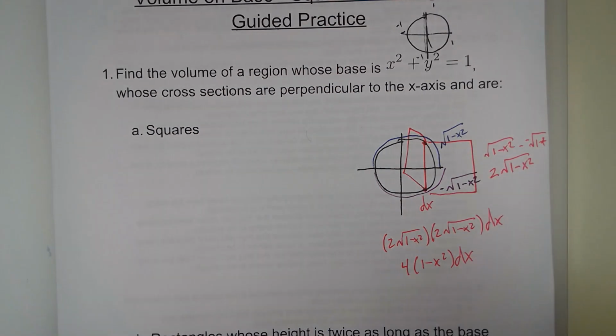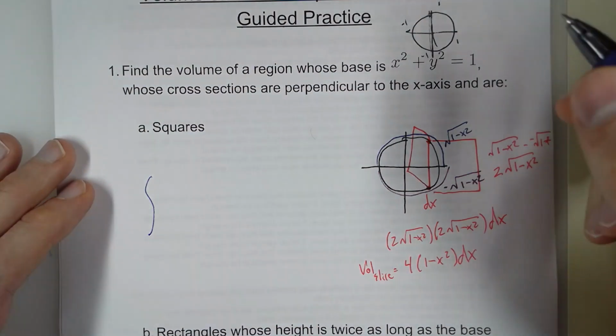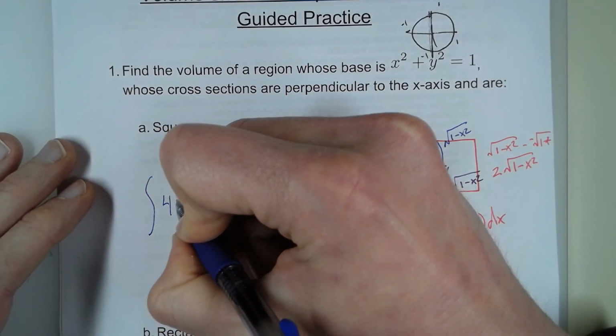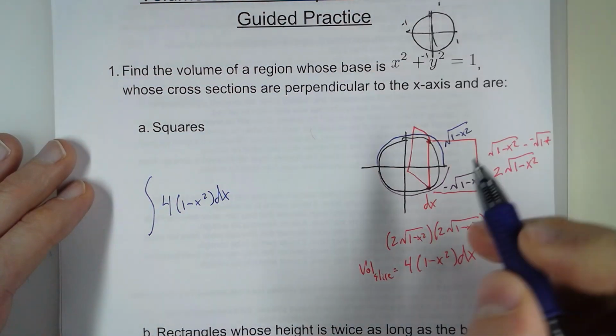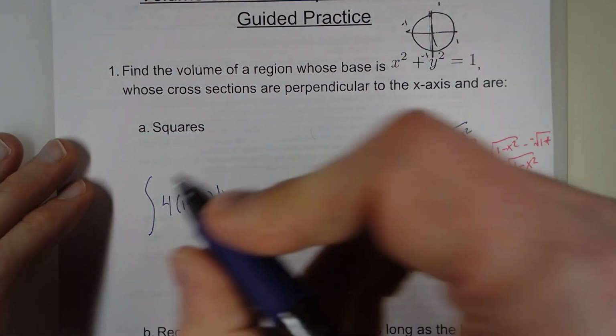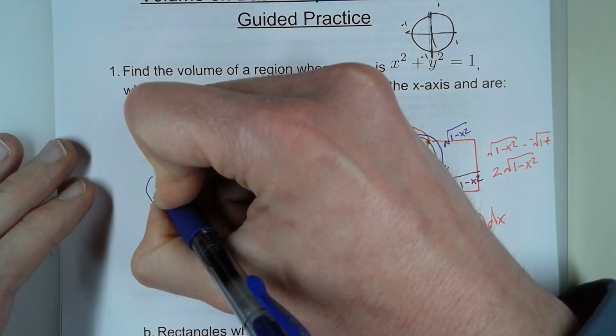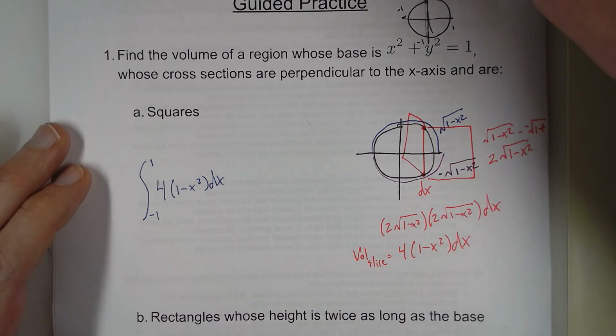Now we need the total volume. To get the volume of the total shape, this is where we take the integral. We have 4 times (1 minus x squared) dx, and we're adding up all the slices from here to here, which is from negative 1 to 1. And there is our integral.